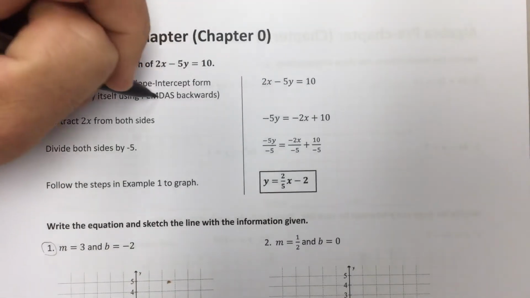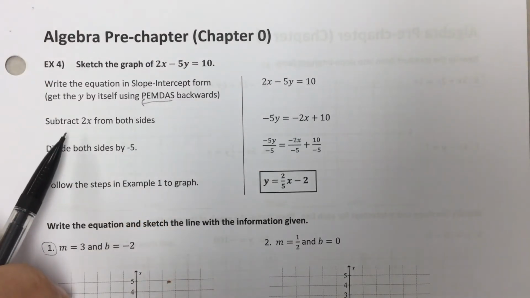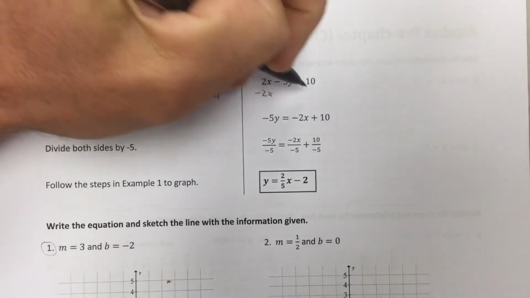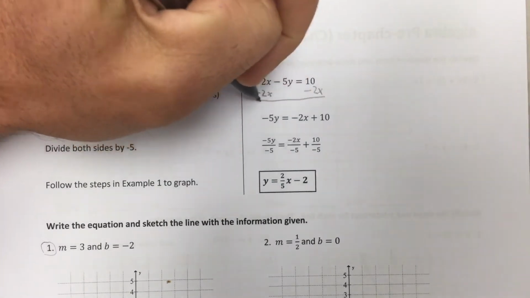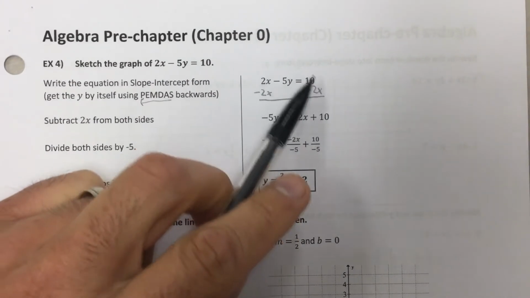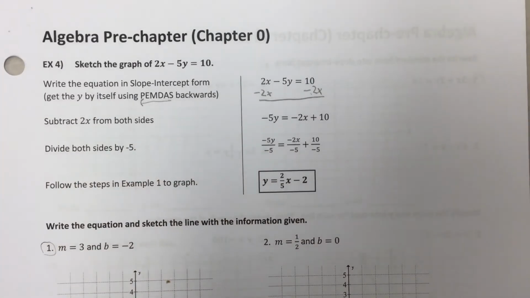And remember, PEMDAS backwards means I'm going to undo addition subtraction first. So we subtract 2x from both sides. So I'd subtract 2x here, subtract 2x there. So I'm left with -5y equals -2x plus 10. Remember, these are not like terms. This -2x has an x, the 10 does not. So I cannot actually add them. I just write them as two separate terms.